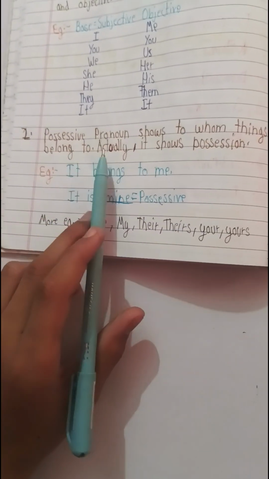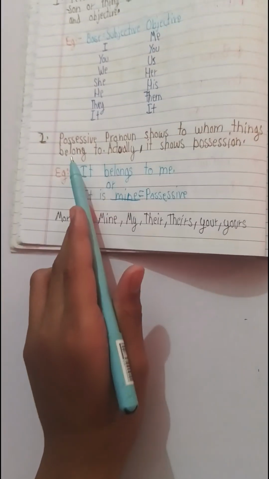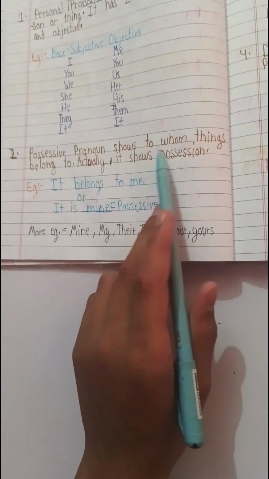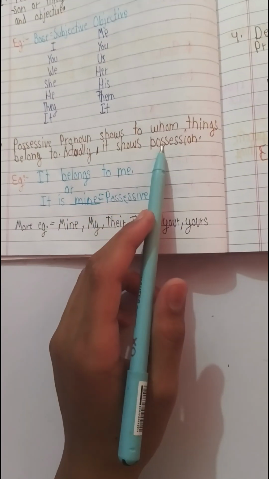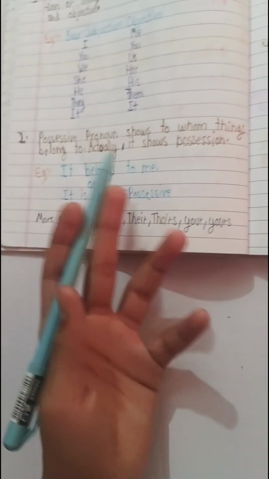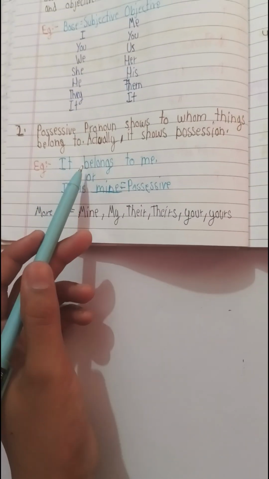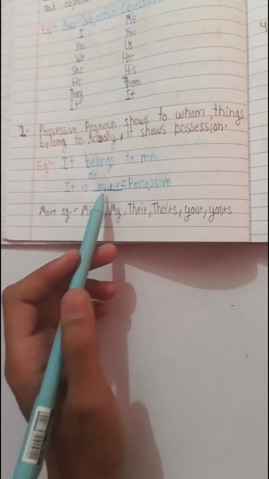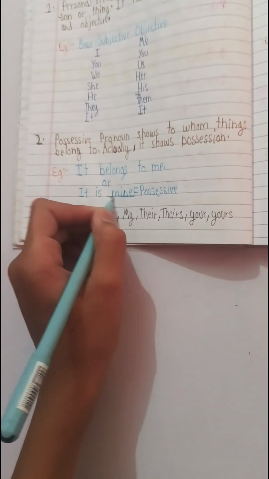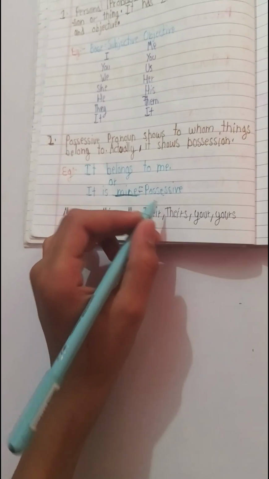Then let's move to possessive pronouns. Possessive pronouns show to whom things belong. Actually, they show possession. Example: it belongs to me, or it is mine. Here the word mine is a possessive pronoun.